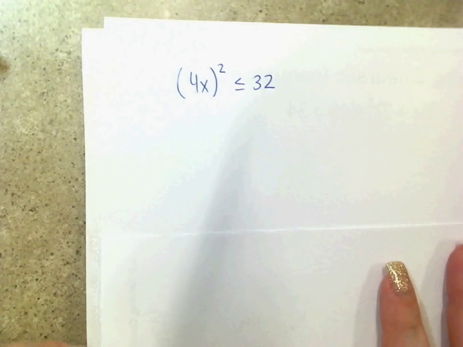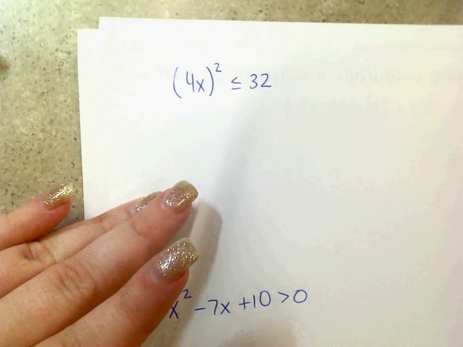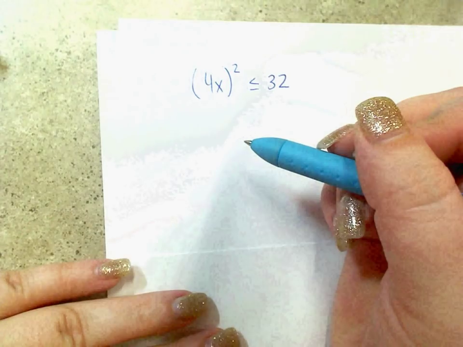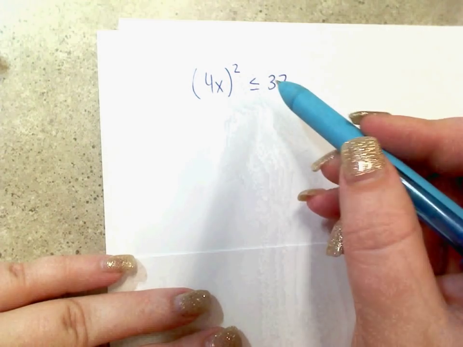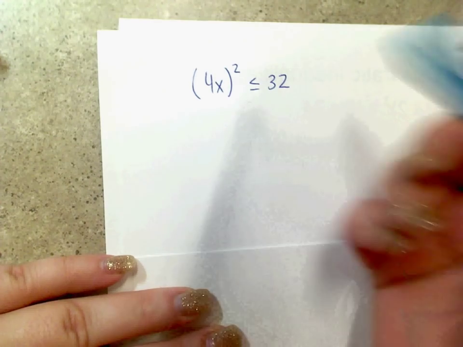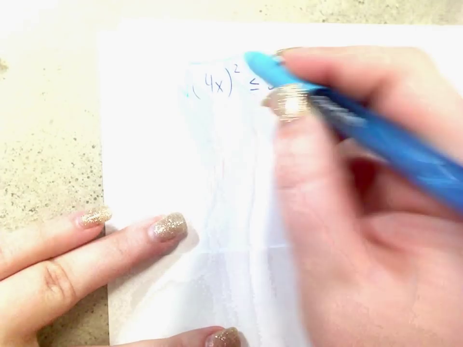Alright, so to finish up this section about solving quadratic inequalities, 5.2, I kind of forgot what it was for a second. Let's go ahead and do these. So when you have (4x) squared is less than or equal to 32, the idea is always undoing the operations in the correct order. The outermost operation is the square, so we're going to take the square root.